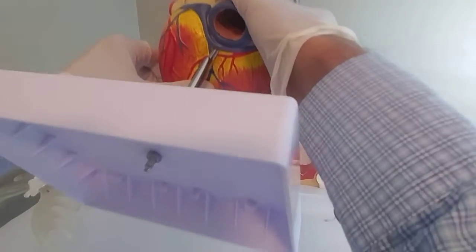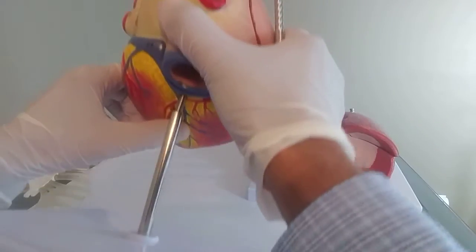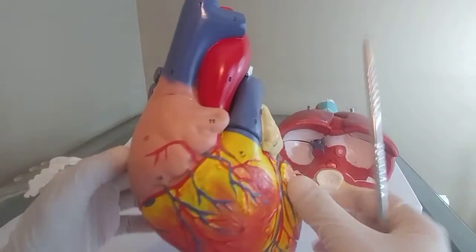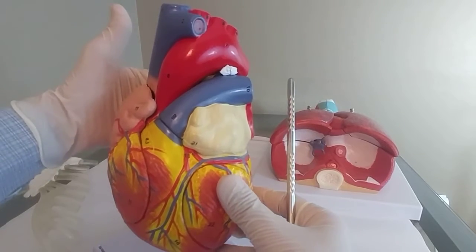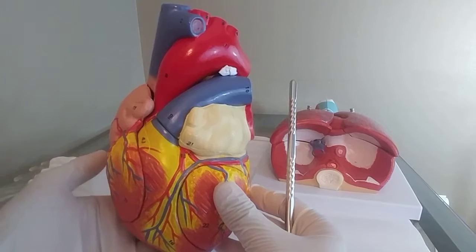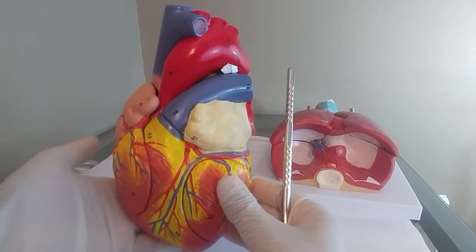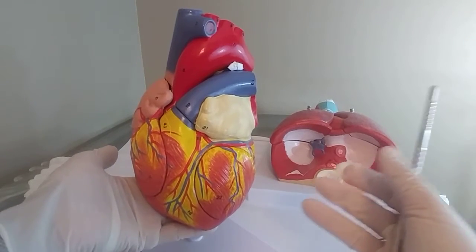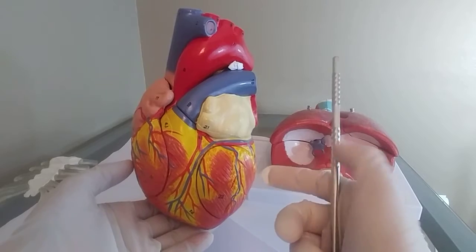So we have sternocostal surface, posterior surface. We have the inferior surface that is also called the diaphragmatic surface, because heart is resting on the central tendon of the diaphragm by the inferior surface.